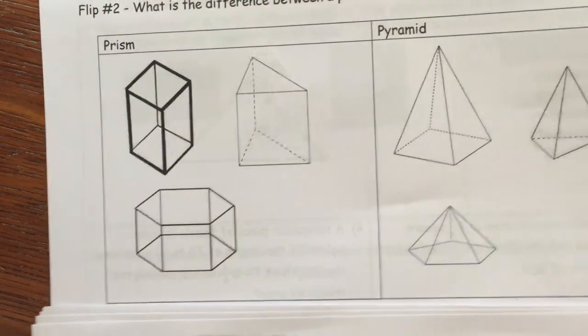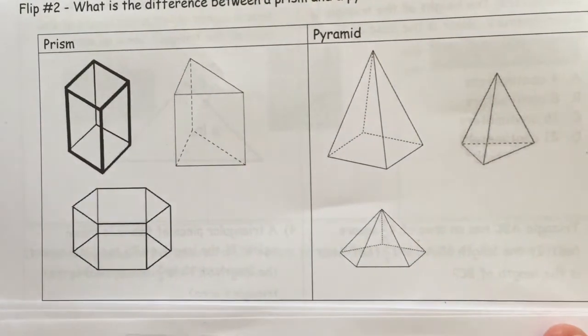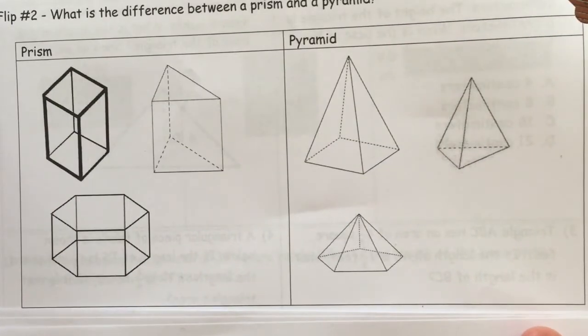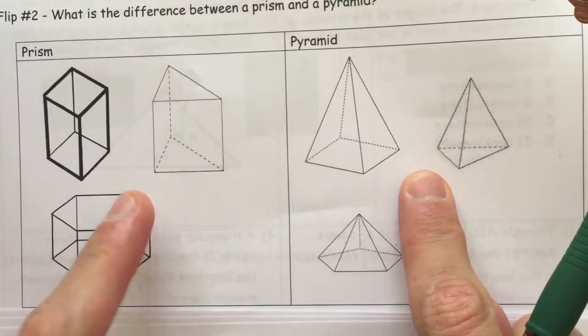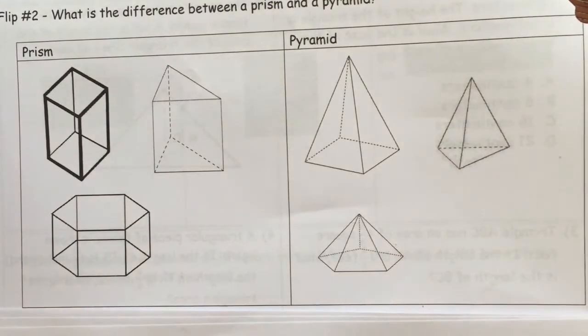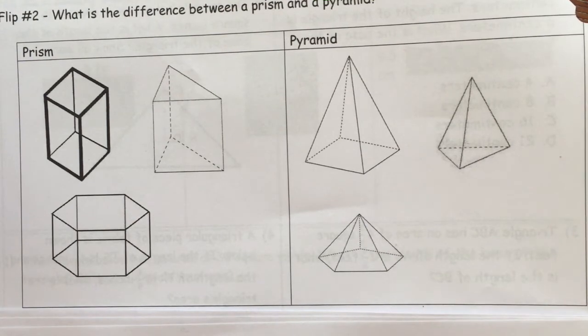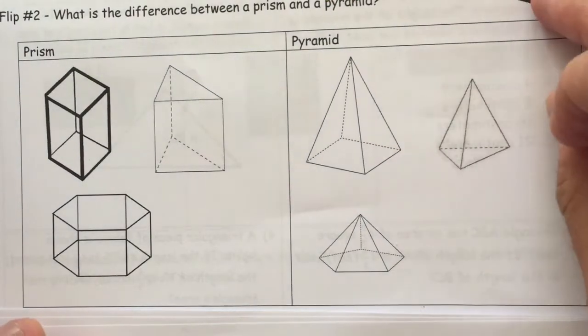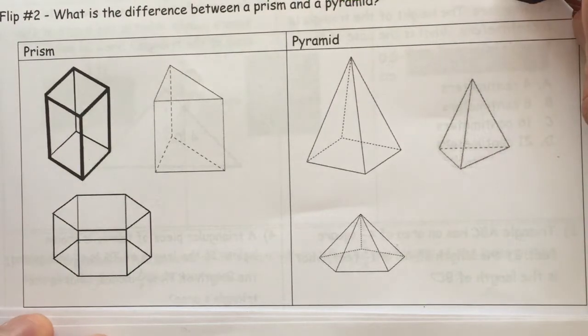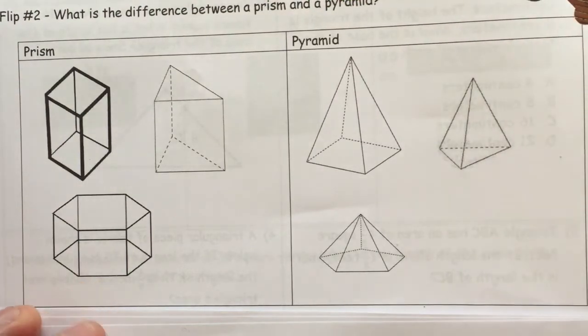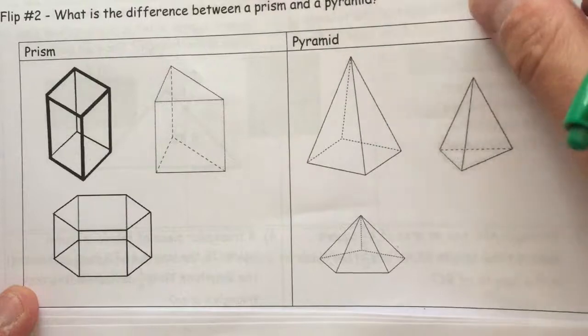All right, so first let's think about what is the difference between these two types of solids. Prisms on the left and pyramids on the right. Take a second, pause the video, and jot down a couple things that you notice. Okay, so hopefully you found a couple things that differentiate prisms and pyramids. Let's define that a little bit further.